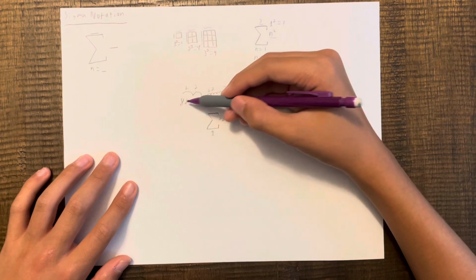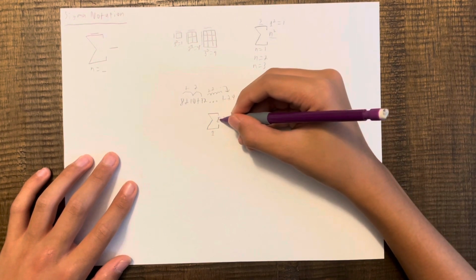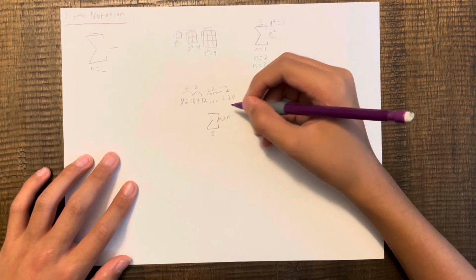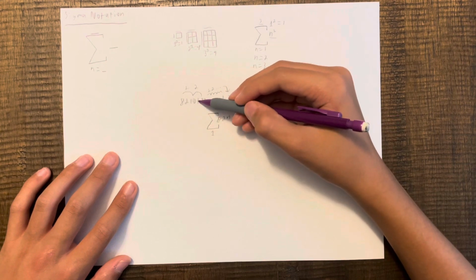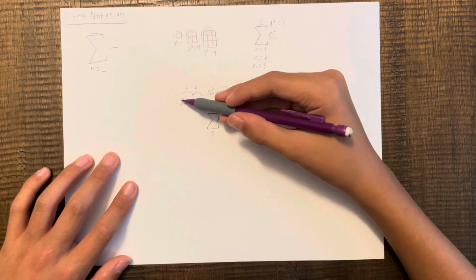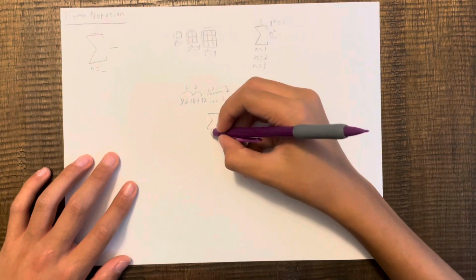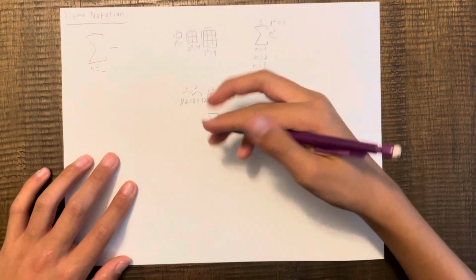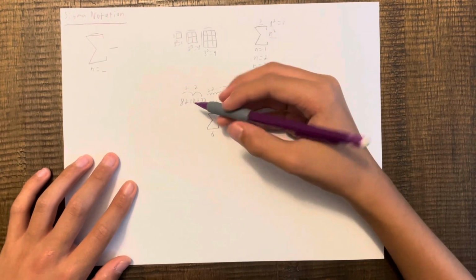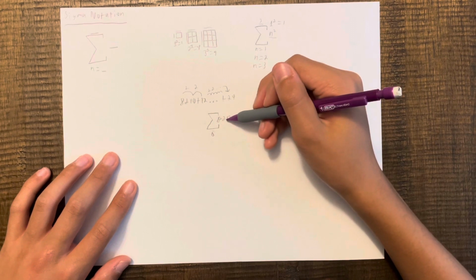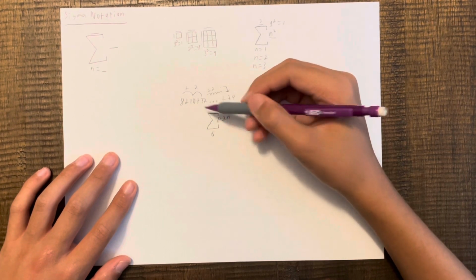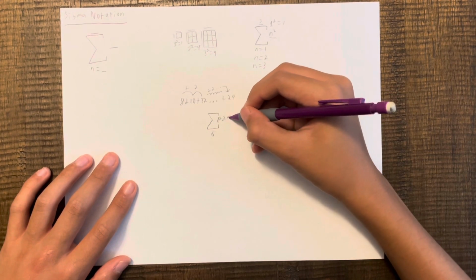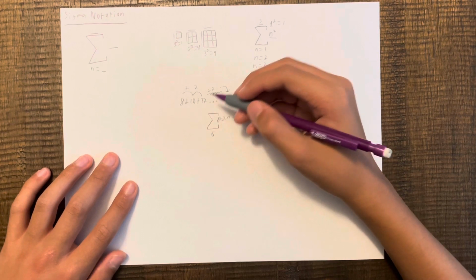So 8, let's try 8 here. 8 plus 2 times 1. That is 10, but that skips the 8. So we can just instead make this 0. 8 plus 2 times 0, that's 8. 8 plus 2 times 1, that's 10. 8 plus 2 times 2, that's 12.